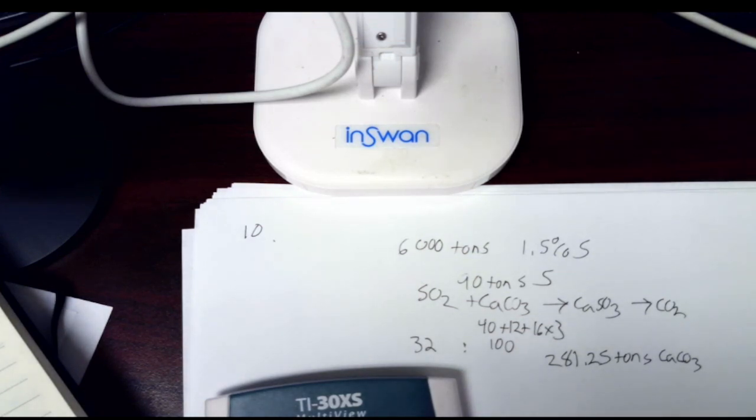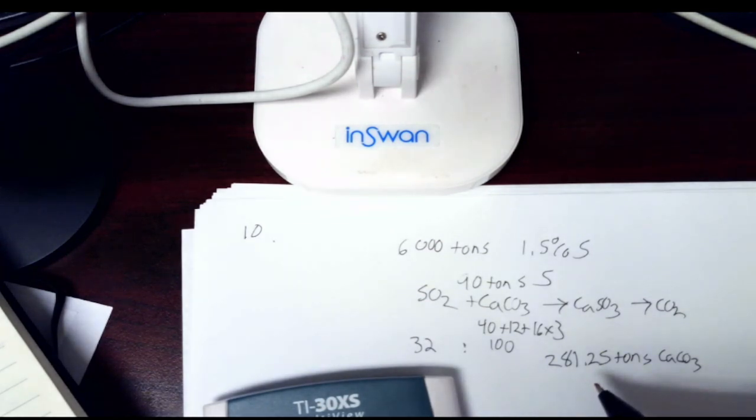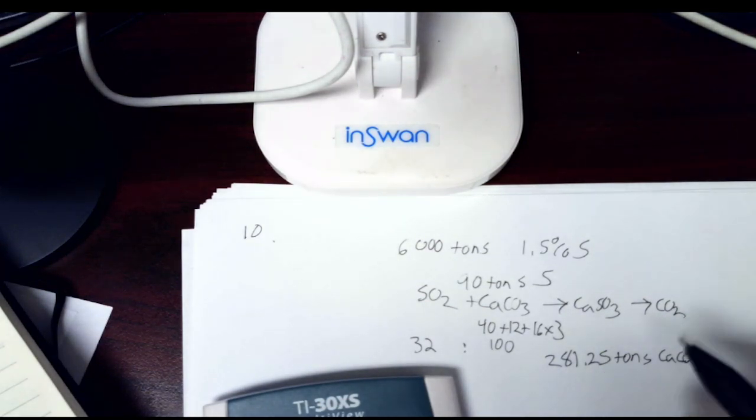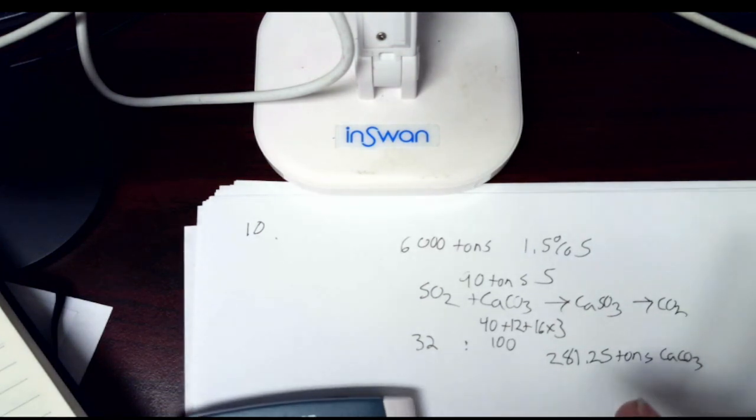I mean, 281 tons if we're doing a simple conversion, a straight 1-to-1 conversion. That's the 100 to 32.